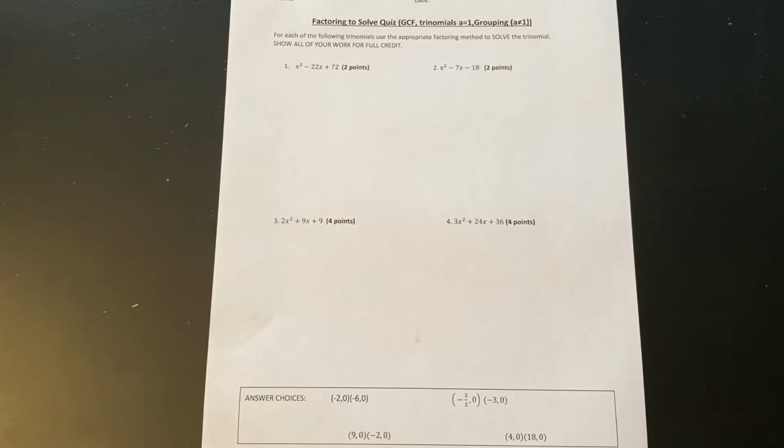And then do your work, show all of your work. If you see the directions, it says for each of the following trinomials, use the appropriate factoring method to solve the trinomial. Show all of your work for full credit. You can use any notes and any videos that we've done so far.